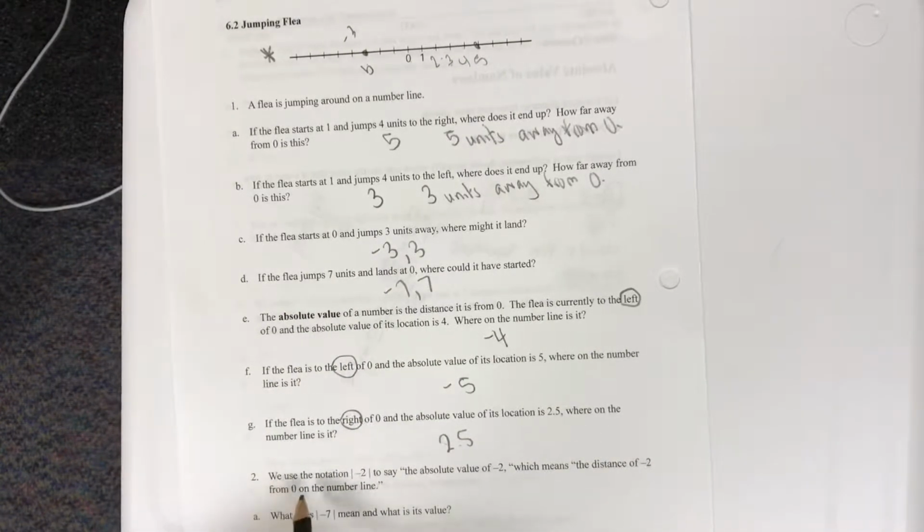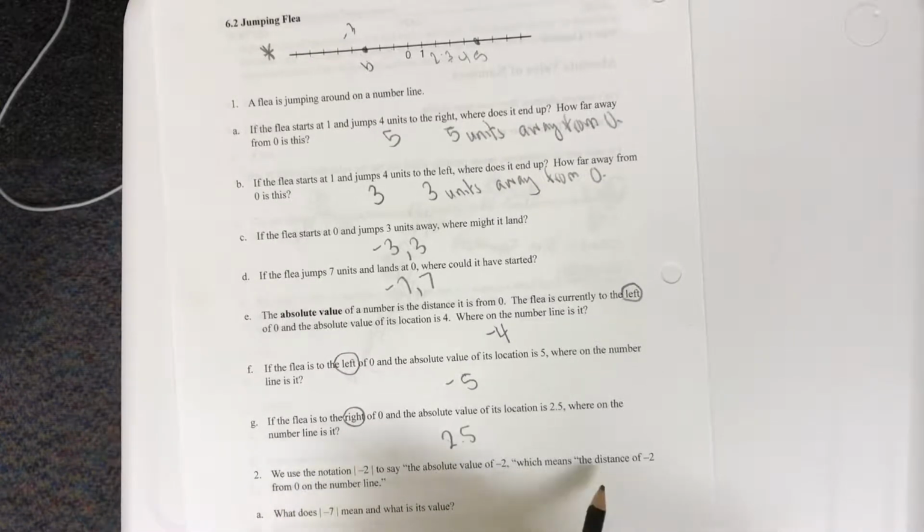Then moving down here, it says we use the notation the absolute value of negative 2 to say the absolute value of negative 2, which means the distance of negative 2 from 0 on the number line.